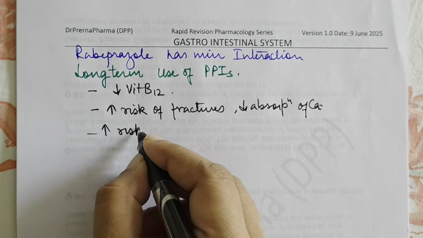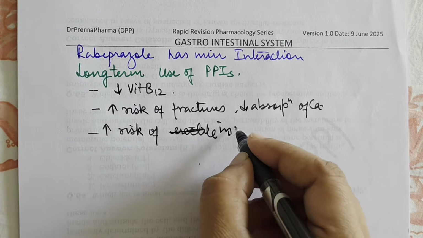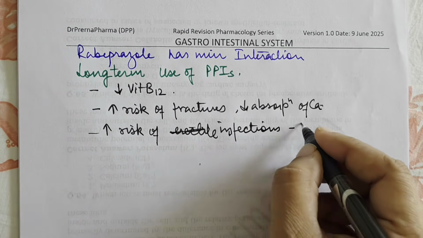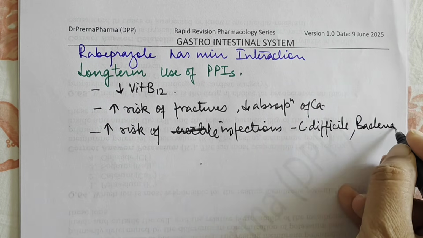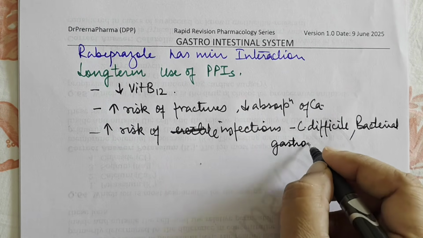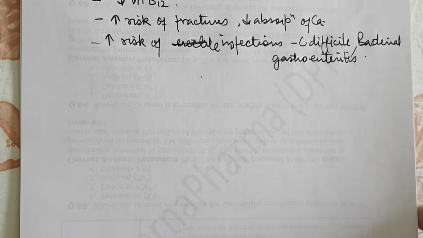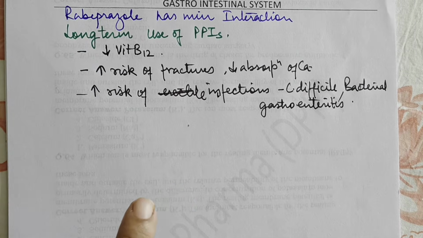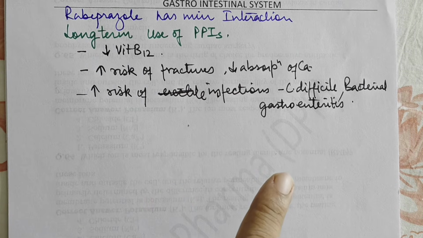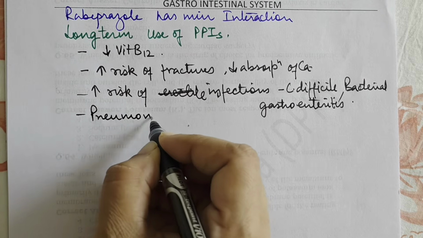Then increased risk of infections by Clostridium difficile and even bacterial gastroenteritis. Why is this so? Because it actually disturbs the gut flora. By reducing the acidity, it actually disturbs the gut flora, and that is why these are the long-term effects of PPIs. Subnormal vitamin B12 levels, increased risk of fractures, and increased risk of enteric infections, and also increased risk of pneumonia. So this is the long-term use of PPI.